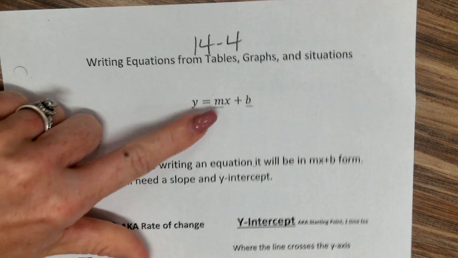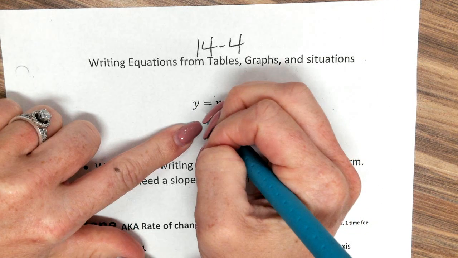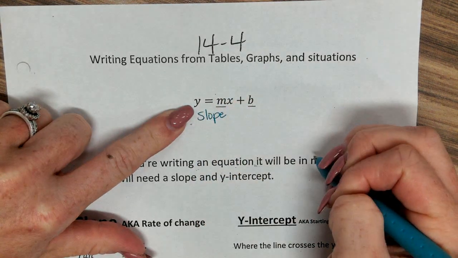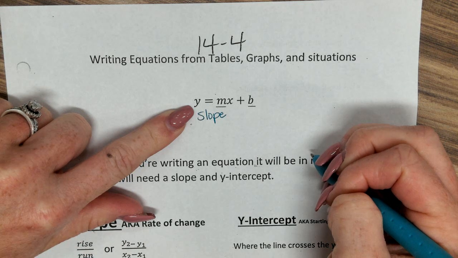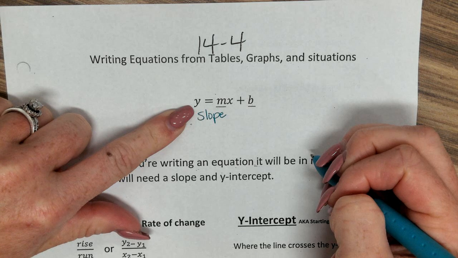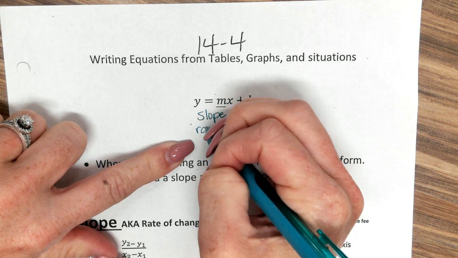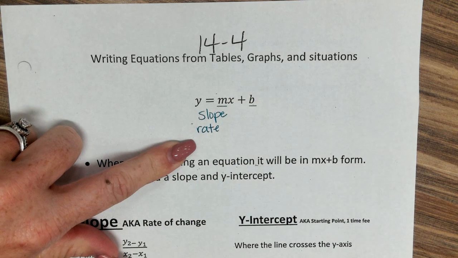In y equals mx plus b, the m is the slope. Write this down. Also known as, starts with an R, the rate of change.